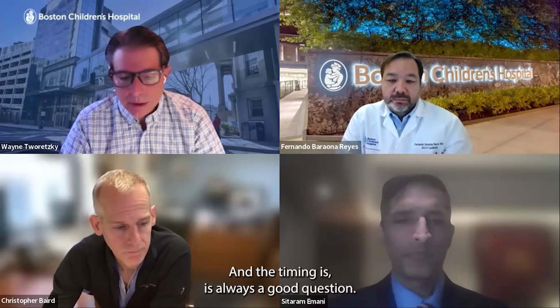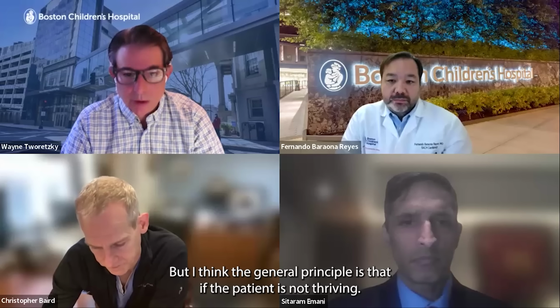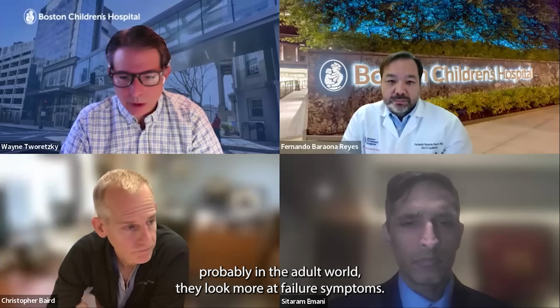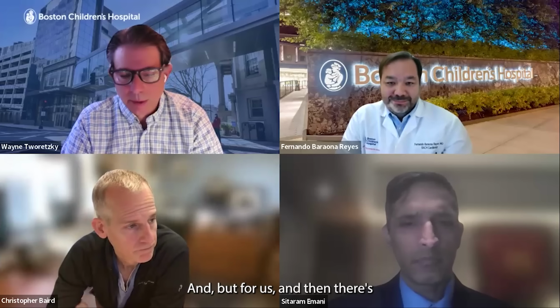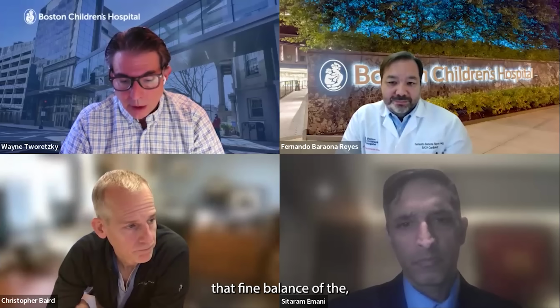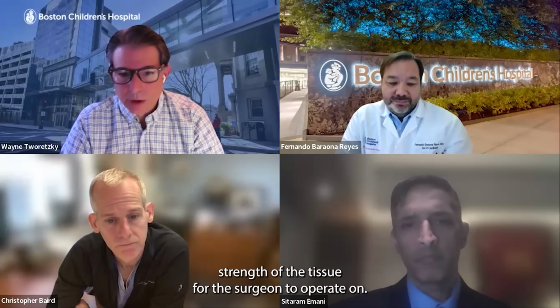The timing is always a good question, but I think the general principle is that if the patient is not thriving, certainly in the pediatric world, probably in the adult world, they look more at heart failure symptoms. But for us, there's that fine balance of the strength of the tissue for the surgeon to operate on.